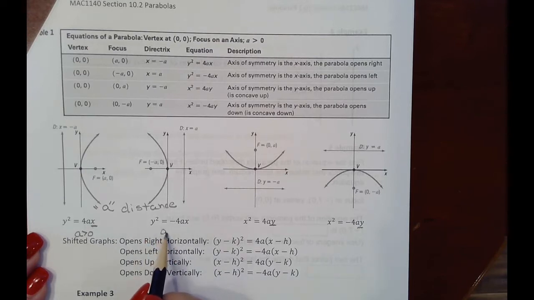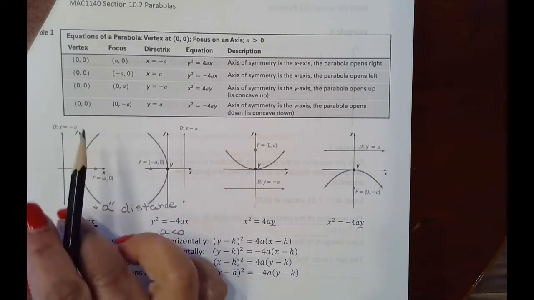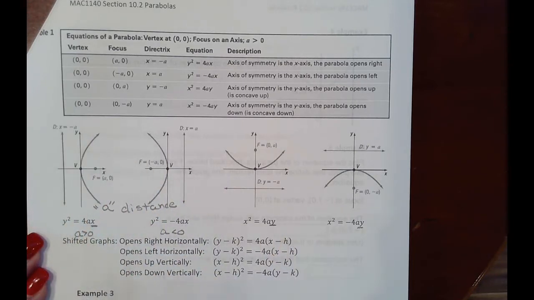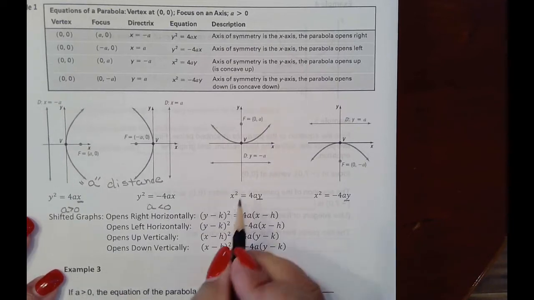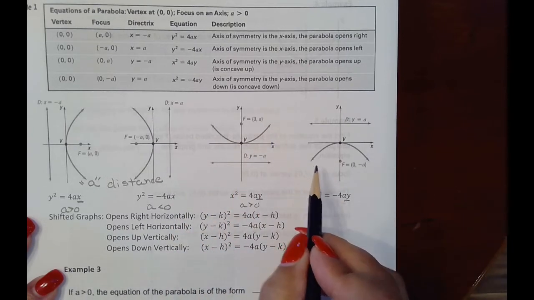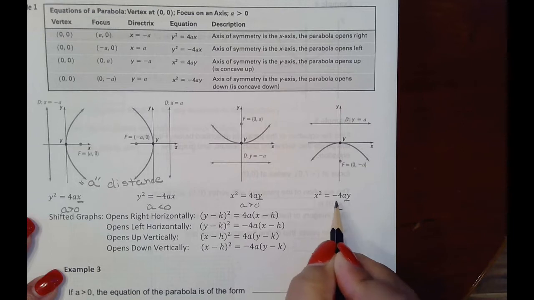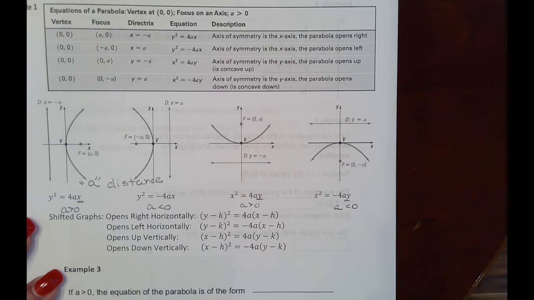When the a value is negative, thus making this coefficient negative, then it will open horizontally to the left, towards the negative numbers. Then you come to your vertical parabolas, which means it either opens up or down. If the a value is positive, it will open upward. If the a value is negative, thus making the 4a coefficient negative, then it'll open downward.